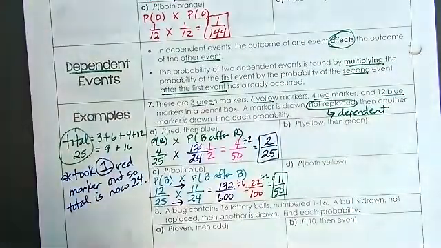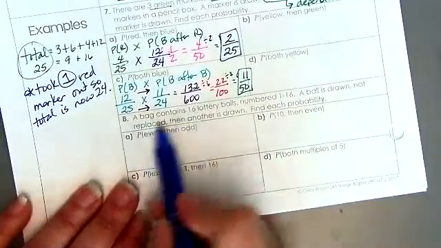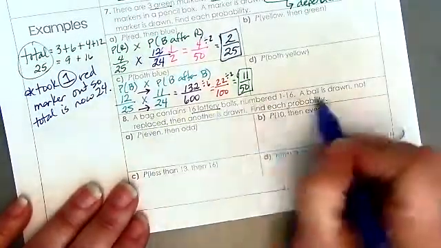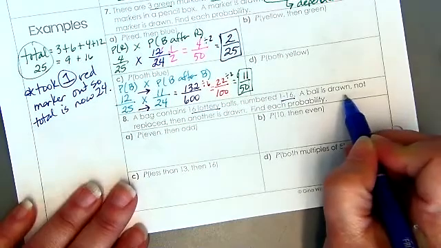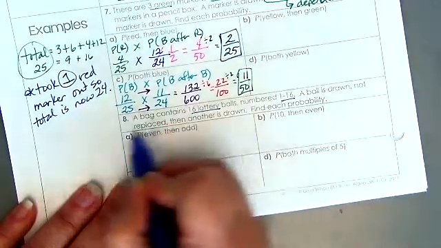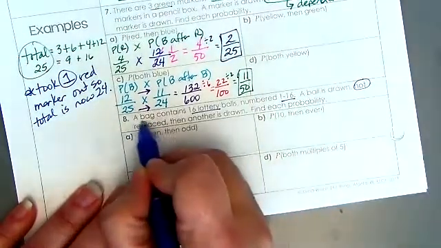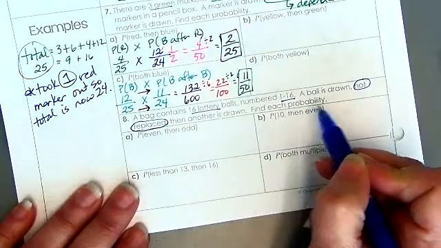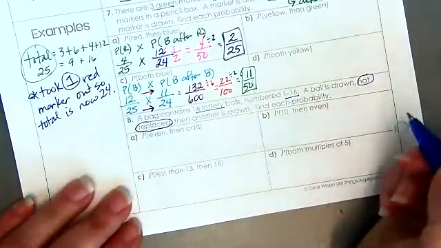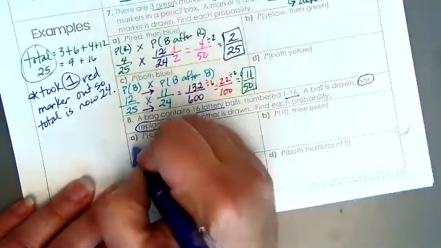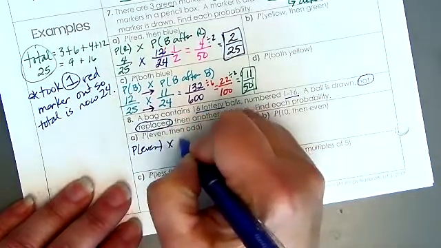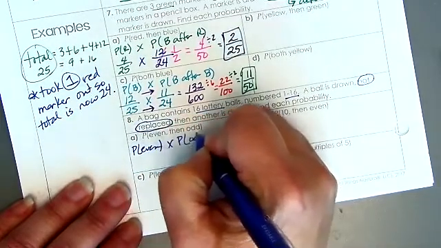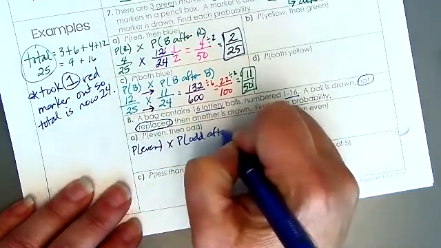All right. One more with a little bit different scenario. So we still have a bag of something. We have 16 lottery balls, numbered 1 through 16. A ball is drawn, not replaced. Then another is drawn. Find each probability. So we have the probability of even times the probability of odd after.